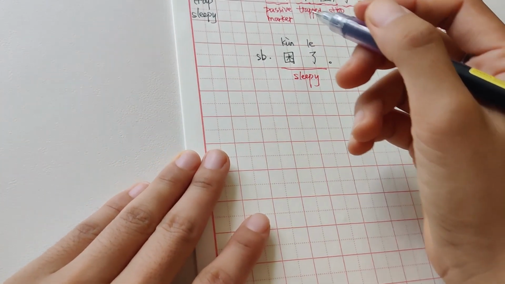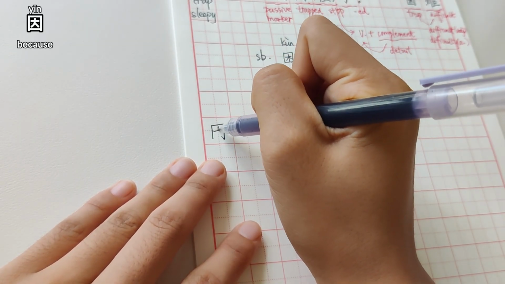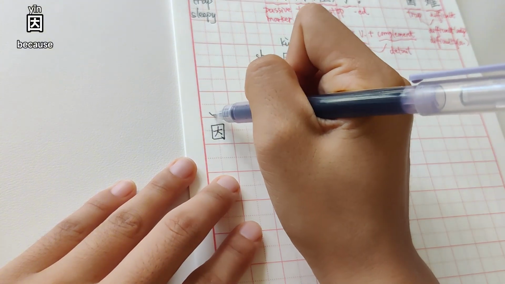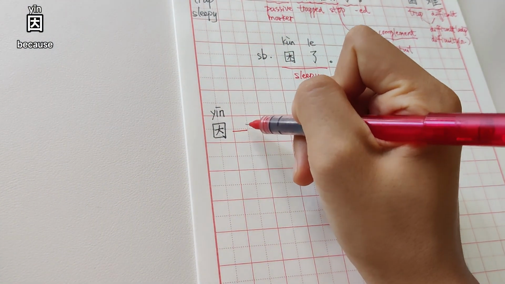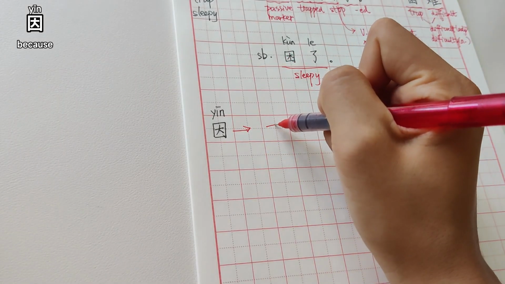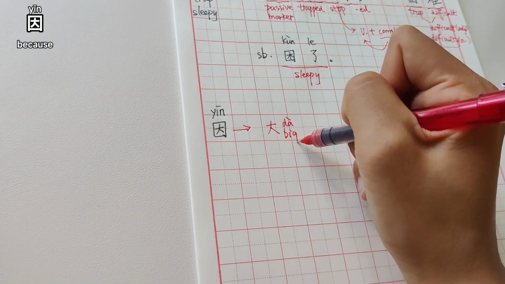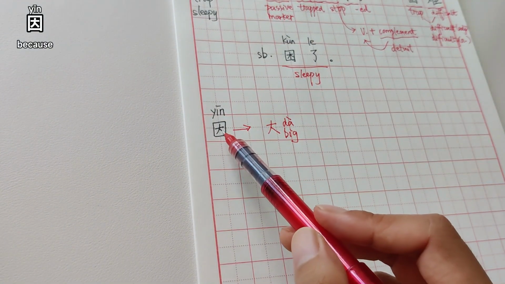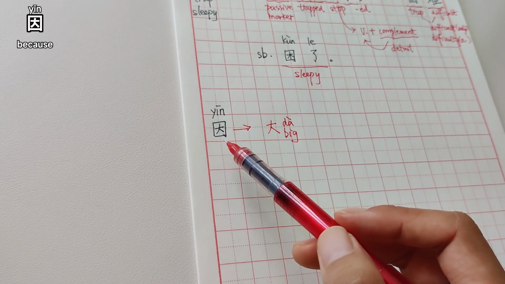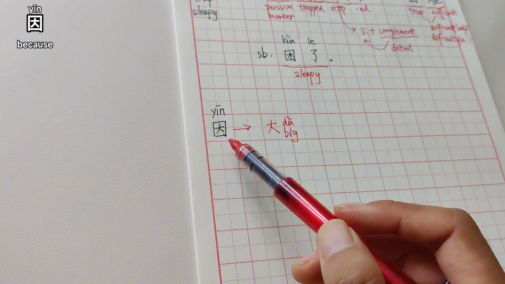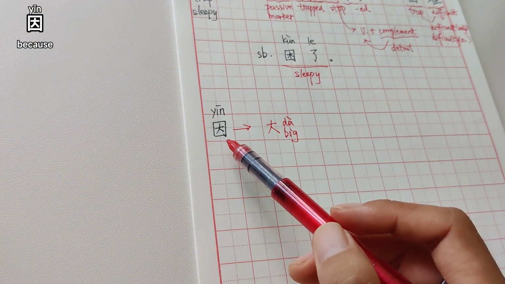Moving on to the next character, which is where we put the big inside. 因. So you might notice in the 因 we have a 大 character, right? Which means big. So something big in the boundary. Well, it's a long story. Actually, back in the very ancient time, the 因 could refer to something different.